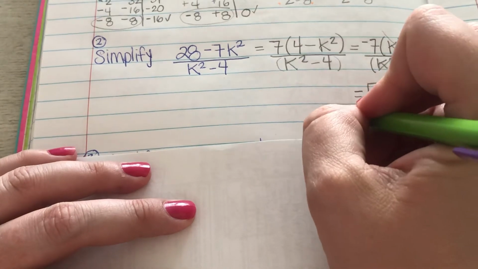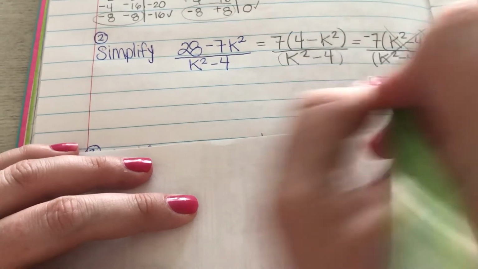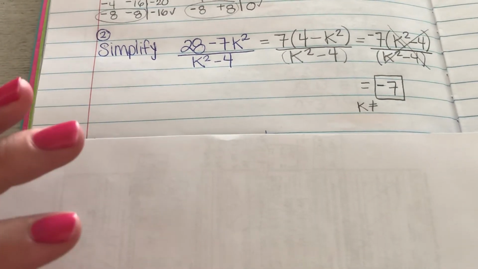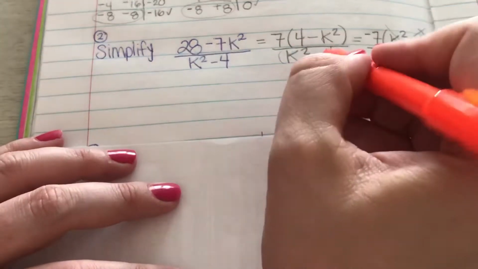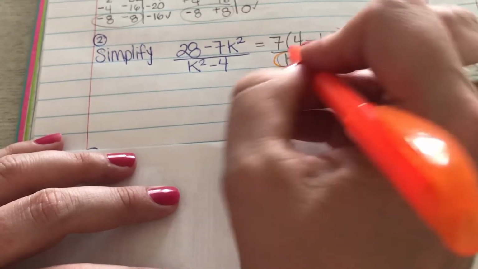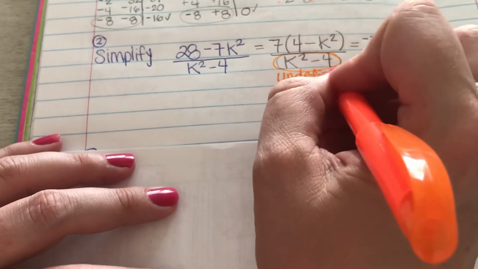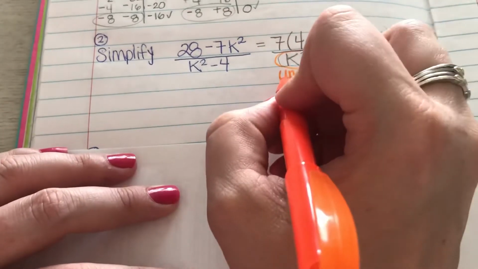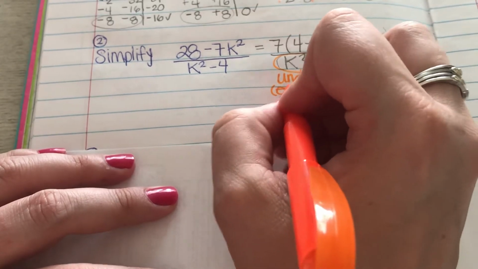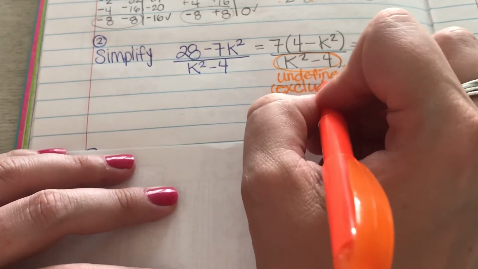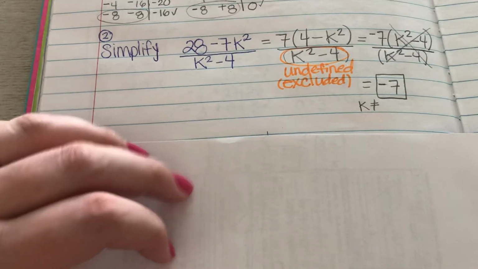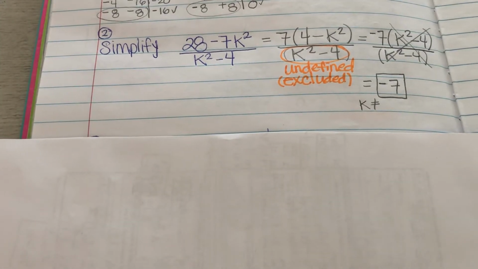Now I have to know what is excluded, just in case Khan Academy asks for that. And to do that, it's this one. This is the one that's going to give me my excluded or my undefined. Maybe I'm just going to remind you that sometimes it's excluded. He kind of goes back and forth between the two of them, which term he uses.